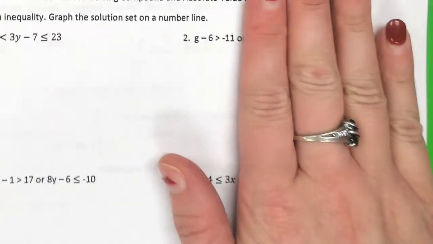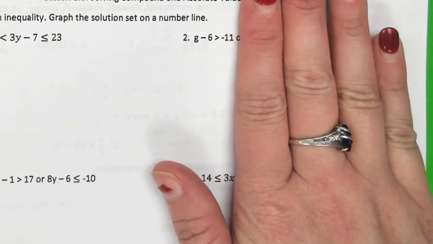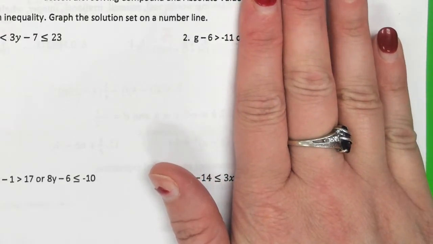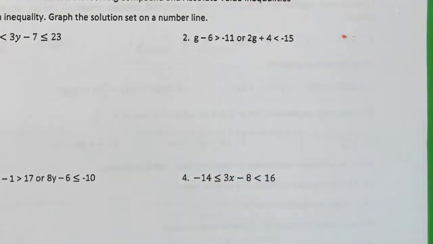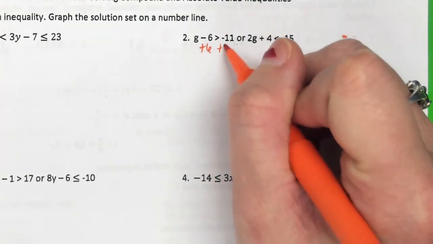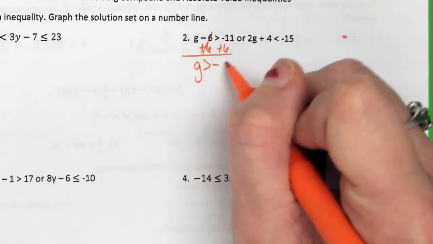Look at number 2. You see how it's separated? What could I do first to solve this one for G? Add 6. Very good. So G is greater than negative 5.